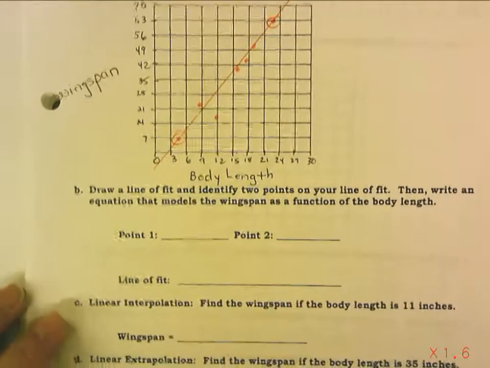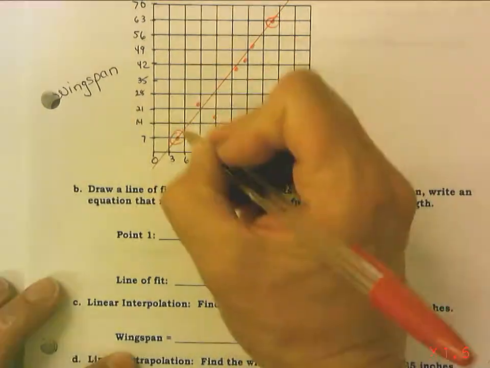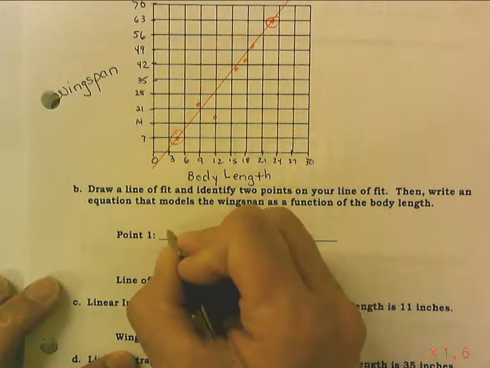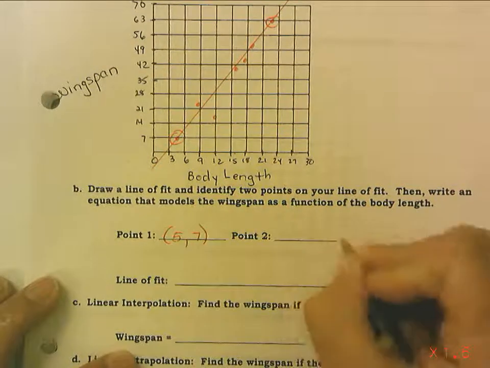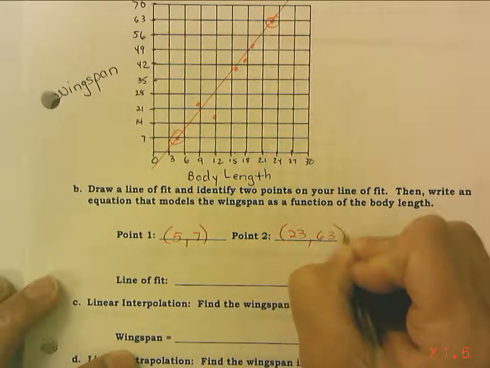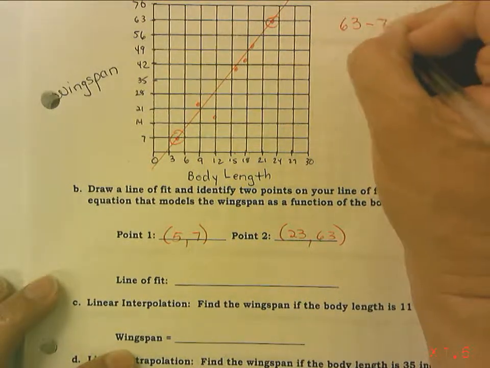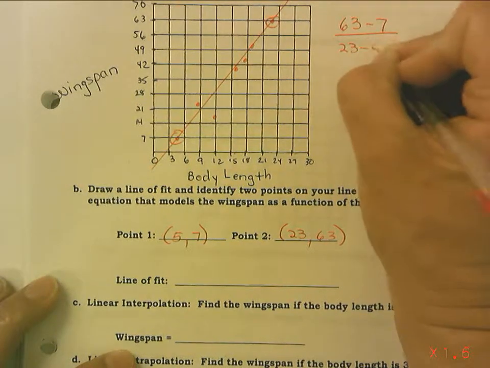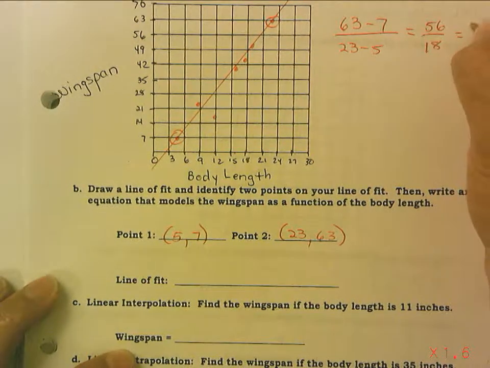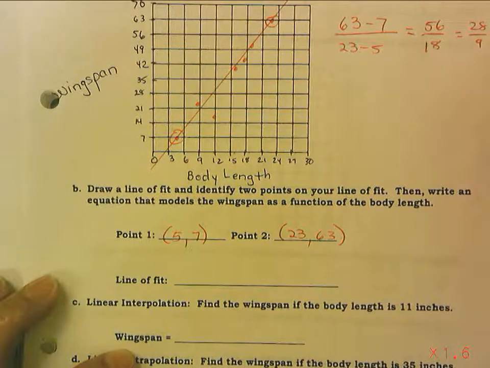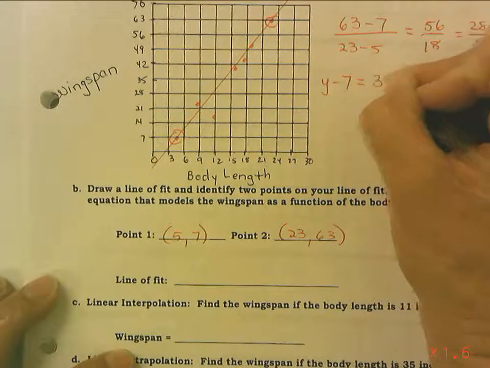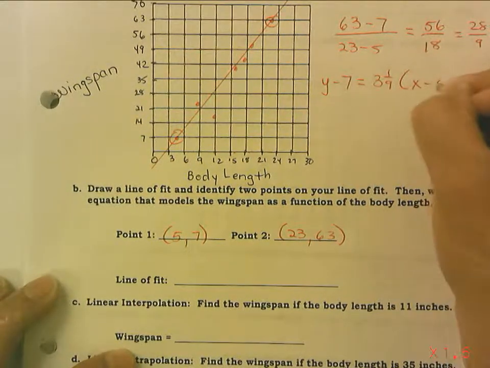Okay, so now I have my line drawn, and I'm going to use these 2 points to come up with the equation of the line of fit. So this point is (5, 7), and this point is (23, 63). So when I have 2 points, I find the slope. So this becomes 56 over 18, which is 28 ninths, or 3 1/9. So now I do y minus 7 equals 3 1/9 times x minus 5.